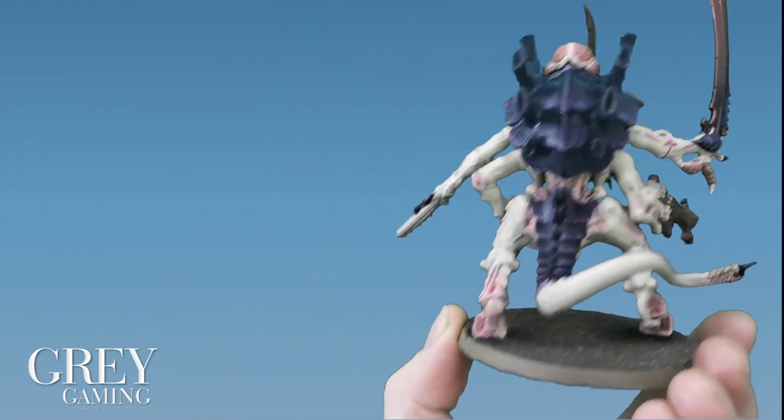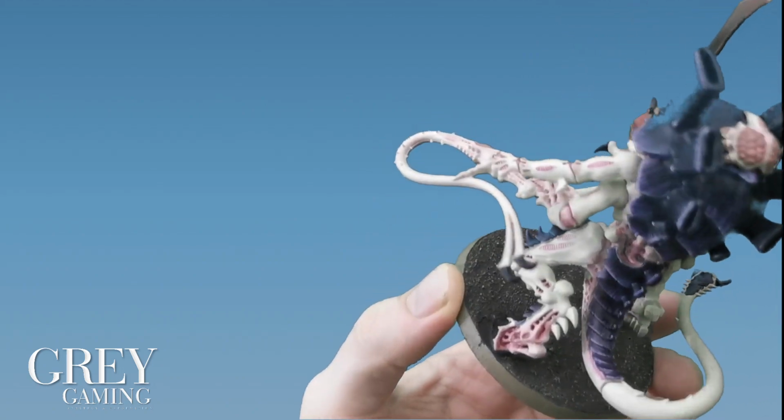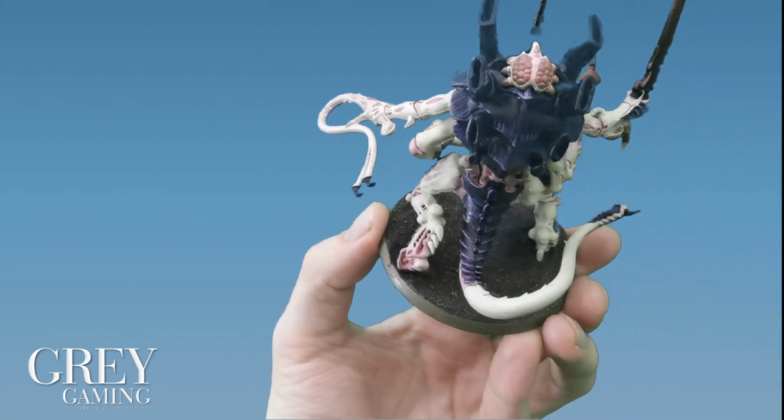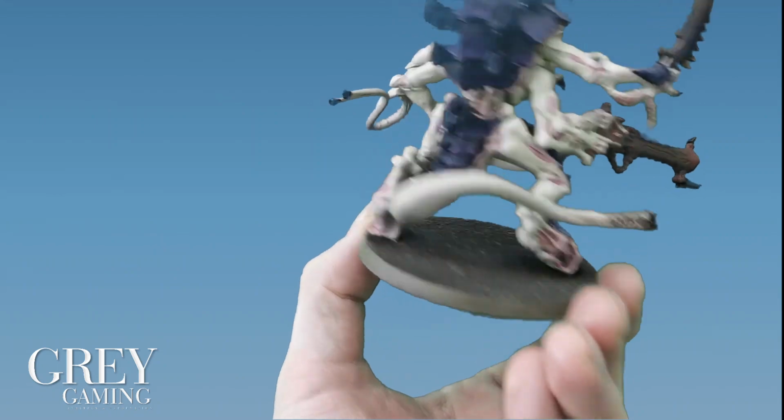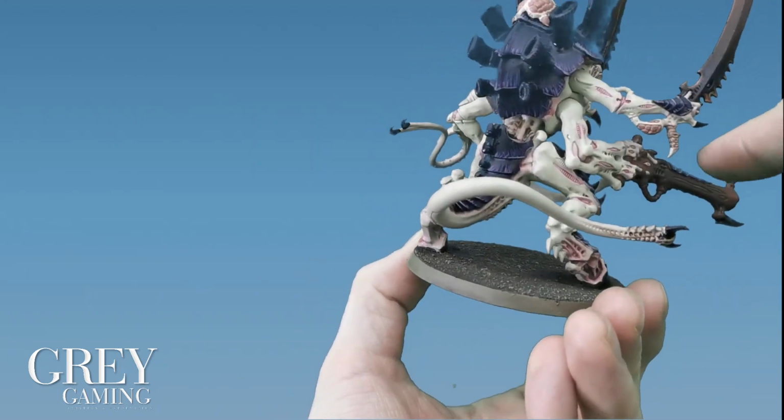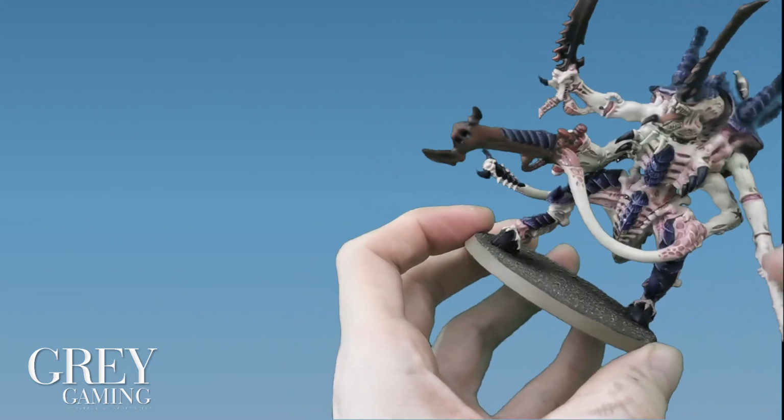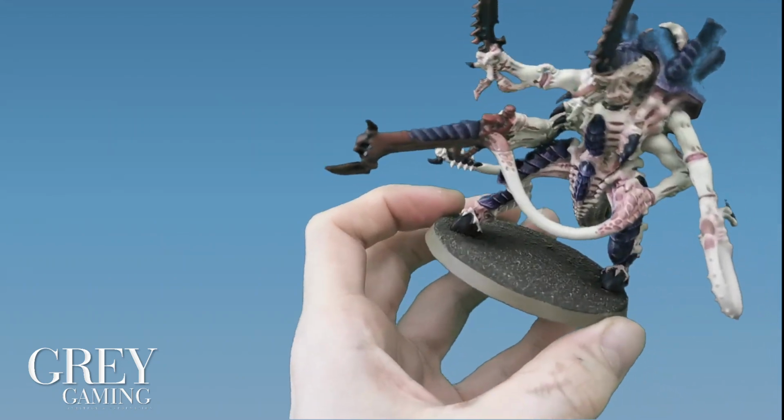The other things that I've done is I've added on Bugman's Glow to the adrenal glands, so here, and also these parts here, and a few of these raised areas here.